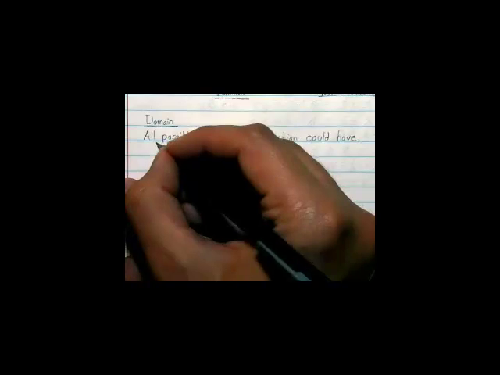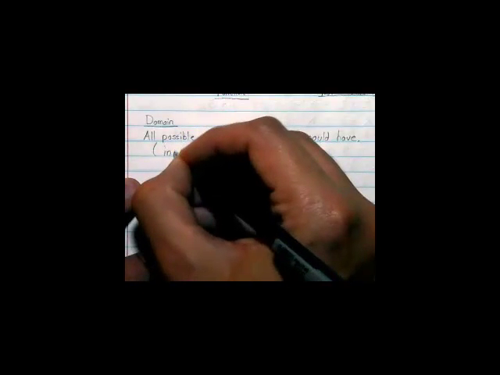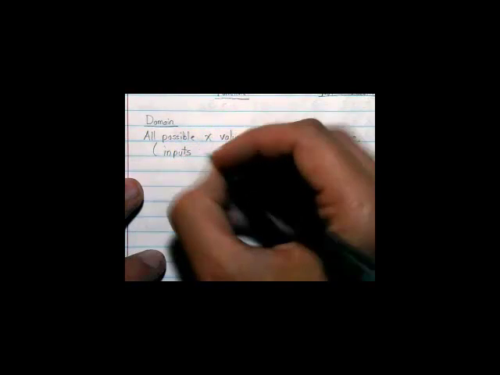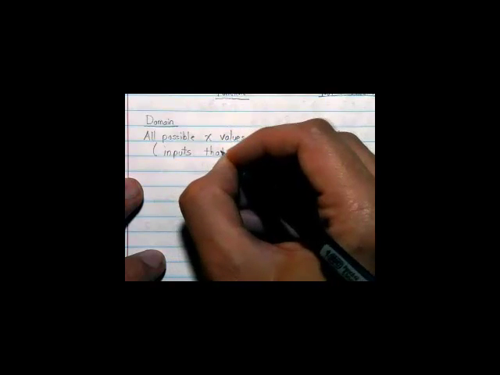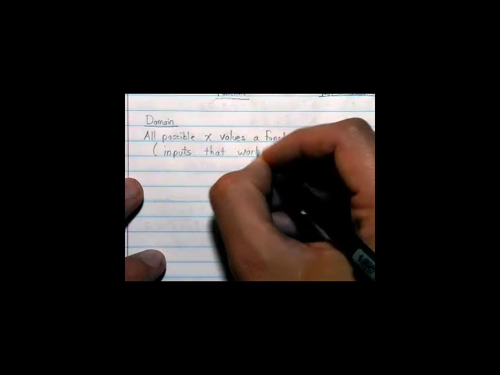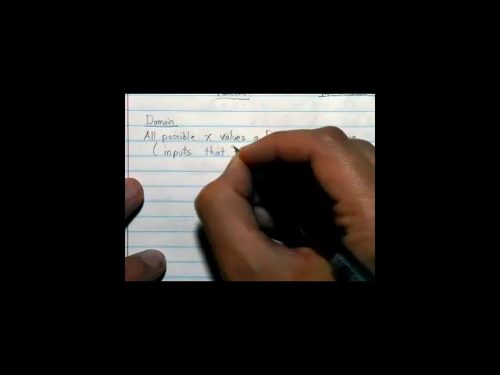Another way of looking at that, they are inputs that work. That's what we're going to be really dealing with when we're trying to calculate a domain for a particular function: what numbers, when I plug them in, actually work.